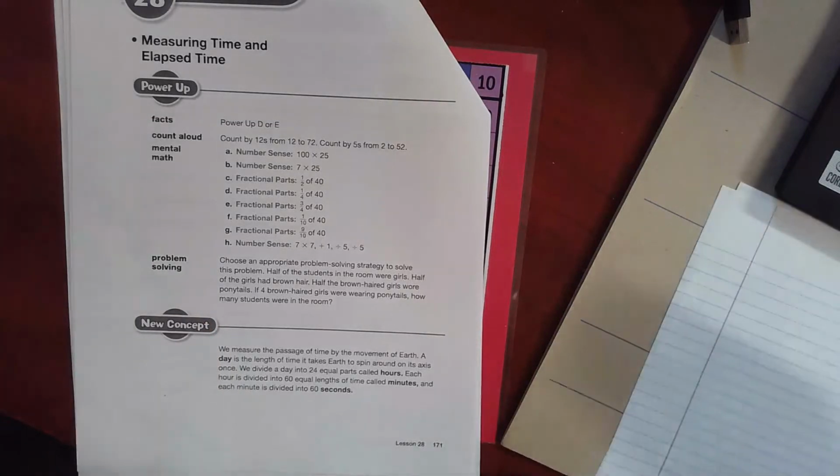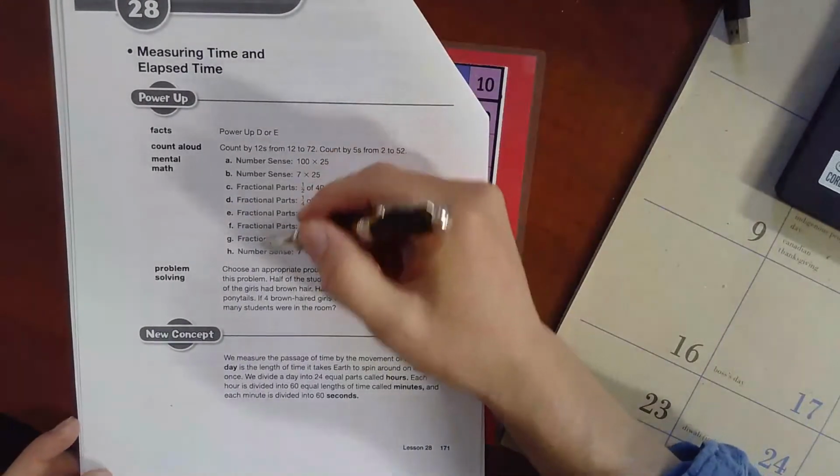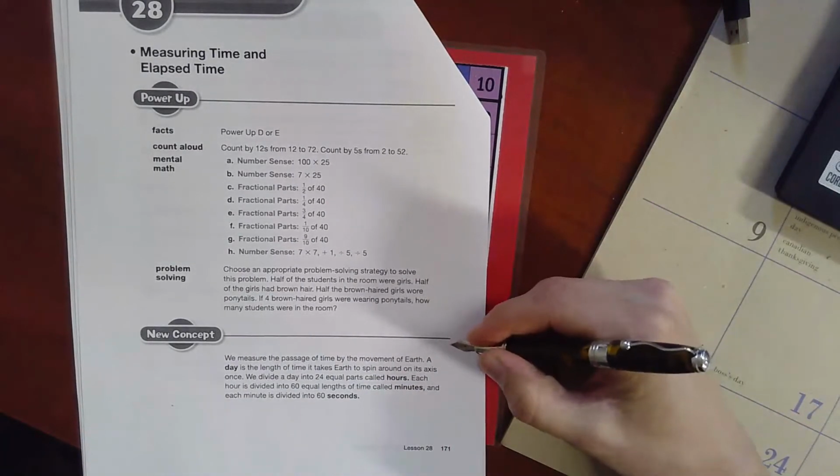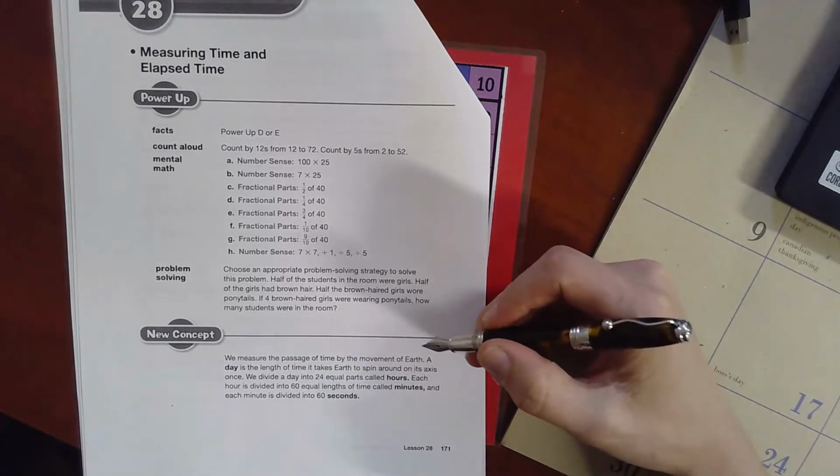Just coming up with our last lesson of the week, lesson 28. We got our mental math and our problem solving. Now the new concept here is talking about time and essentially base 12 or base 24.